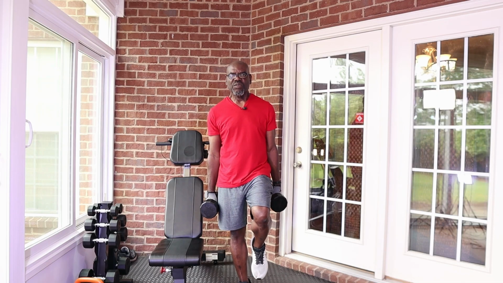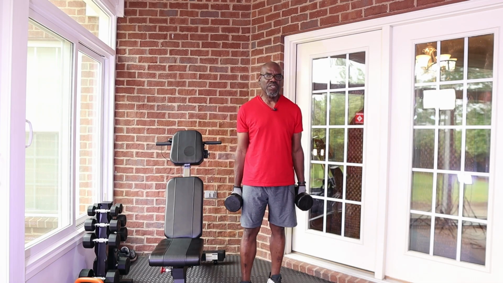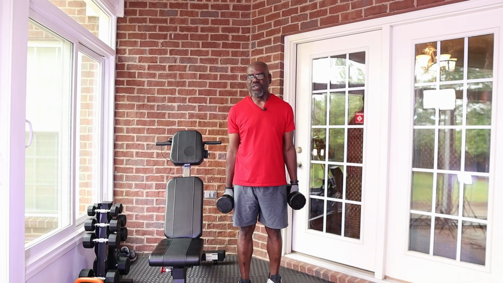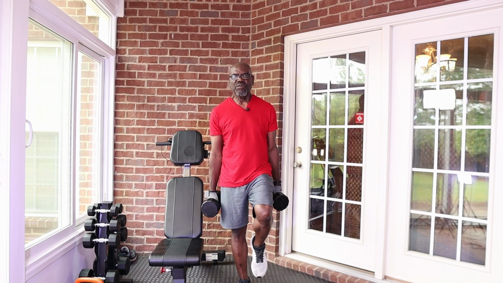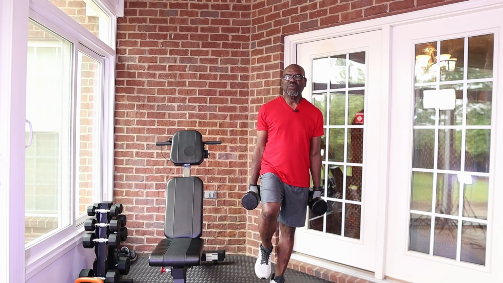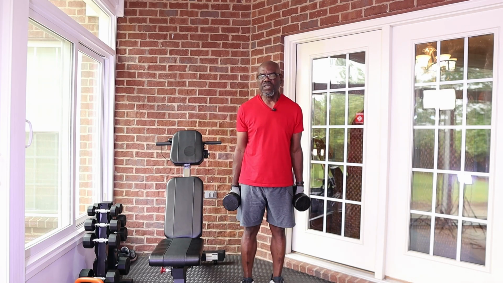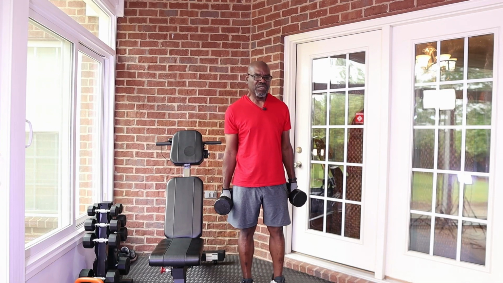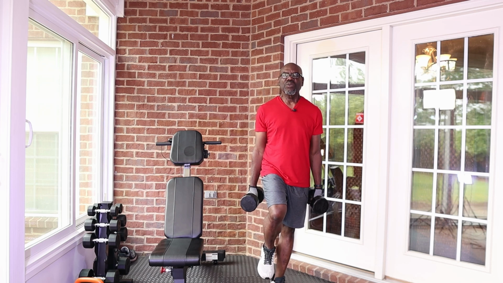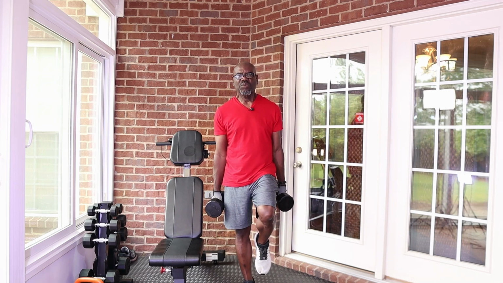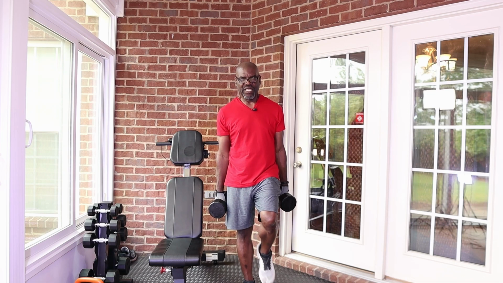1, 2, 3, 4, 5, and shift. 1, 2, 3, 4, 5. That's 7. And shift. 1, 2, 3, 4, 5, and shift. 1, 2, 3, 4, 5. That's 8. Shift. 1, 2, 3, 4, 5. Shift. 1, 2, 3, 4, 5. That's 9. Shift. 1, 2, 3, 4, 5, and shift. 1, 2, 3, 4, 5, and that's 10.